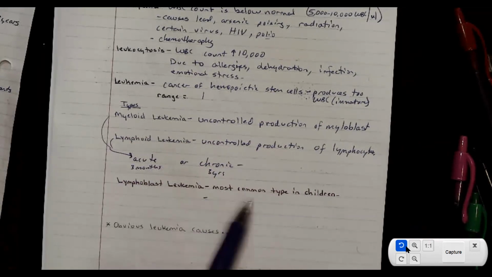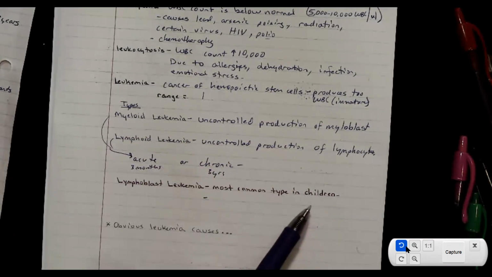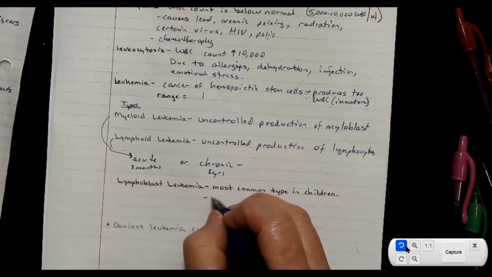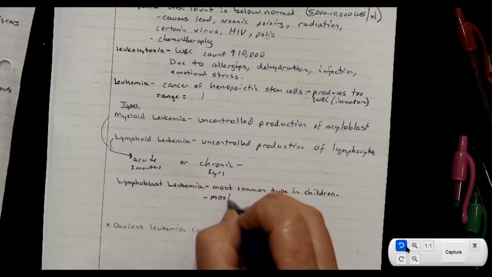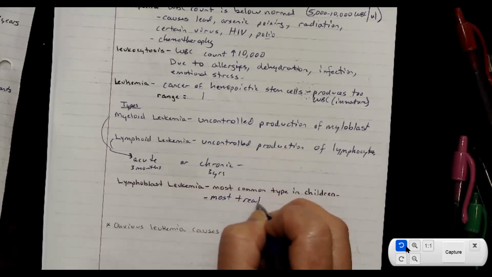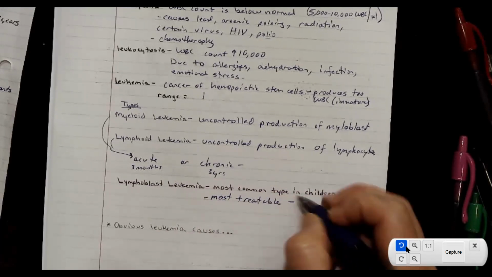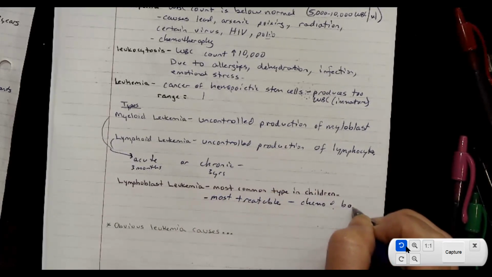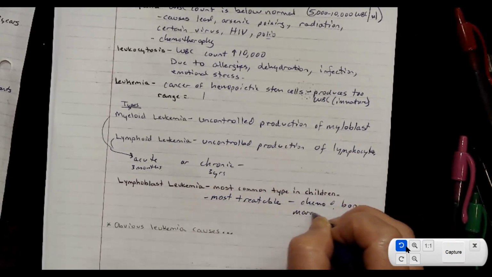Lymphoblast leukemia is the most common type in children, but the best thing is it's the most treatable, which is good, and treatable with chemo and bone marrow transplants from a match.